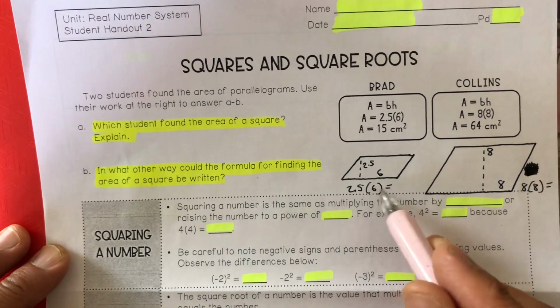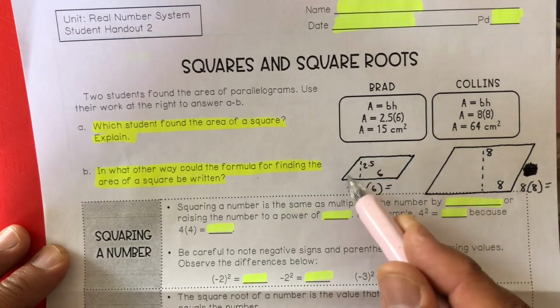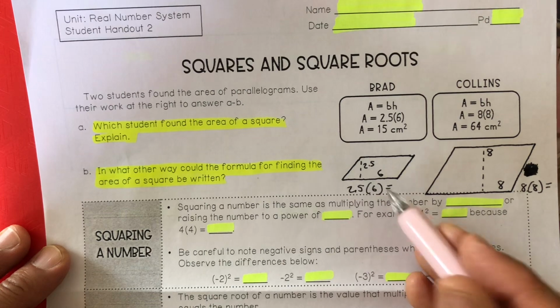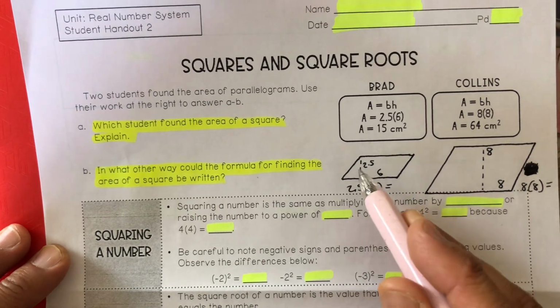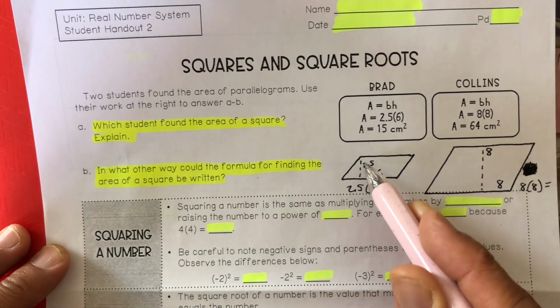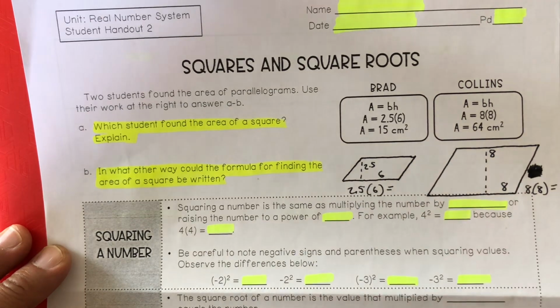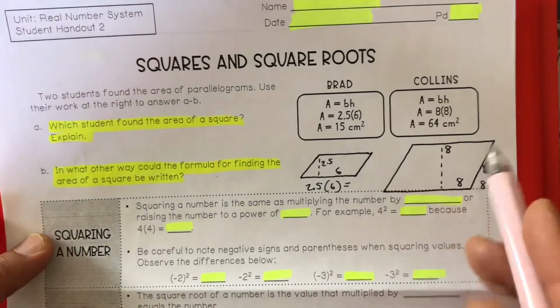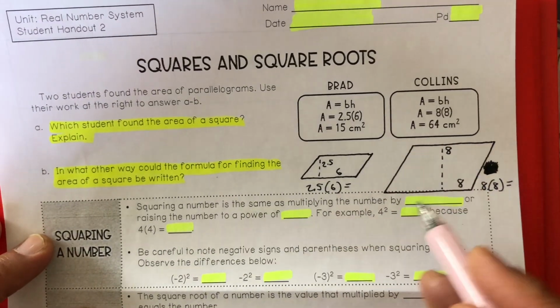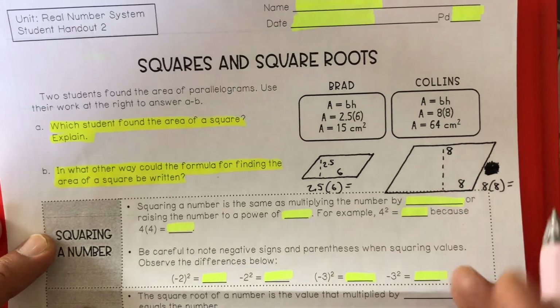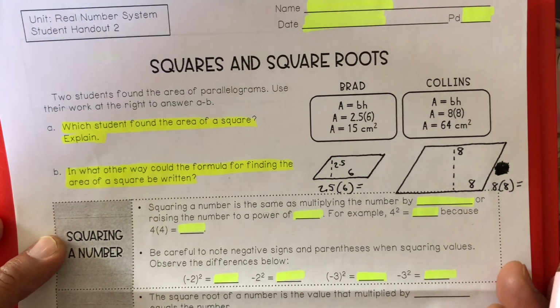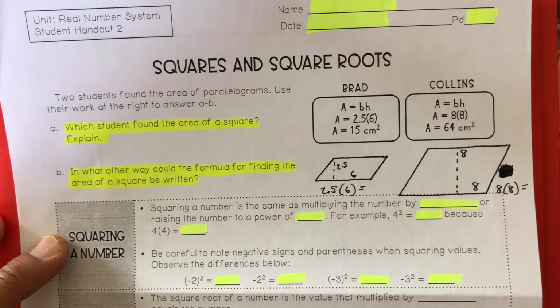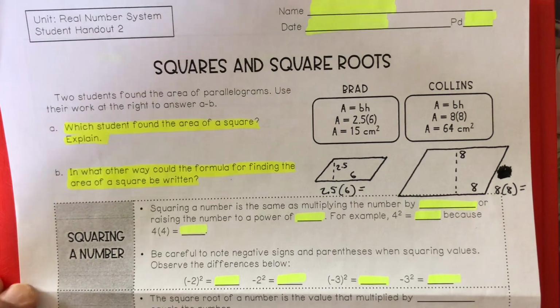So what I like to do is always sketch out a visual of what it looks like. So we have a parallelogram right here. To find the area of a parallelogram, we have to take the height times the base. And over here we have the height multiplied by the base. Okay, which student found the area of a square? Remember that a square means a number, any number, times itself.